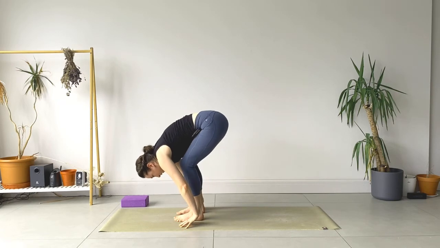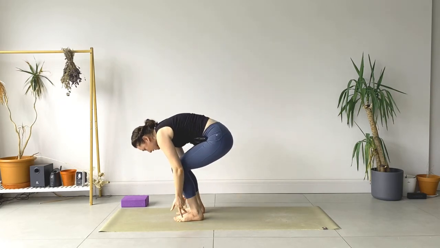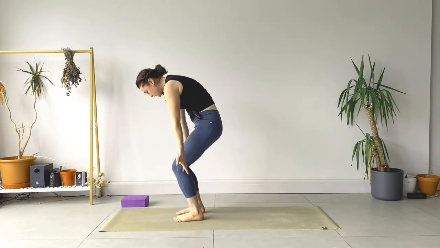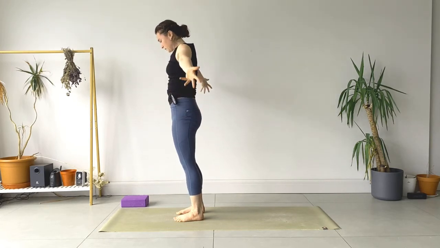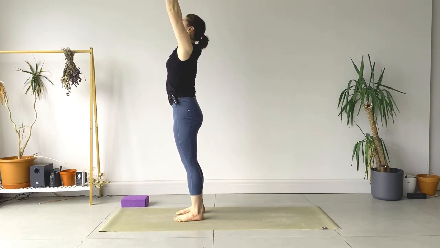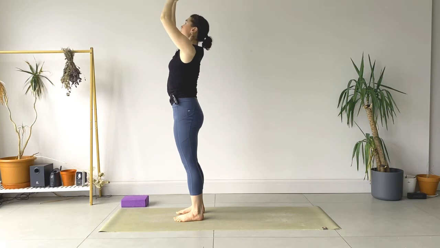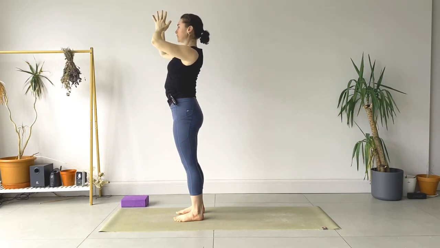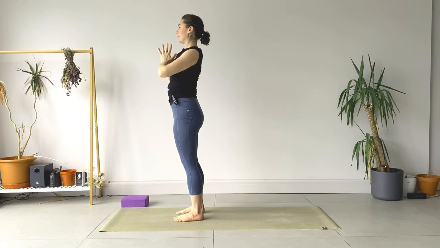And then inhale, press into the feet. As you rise all the way up, maybe the hands come out to the side or through center. Breathing in to rise. Exhale, the hands in front of the chest. Shoulders again drawing down into the back. Just feel that movement, connection down through the back body.